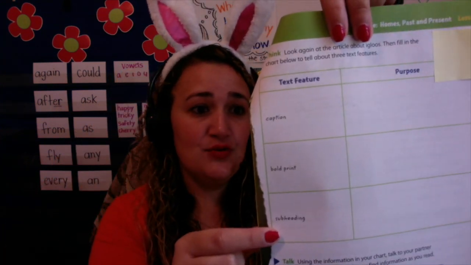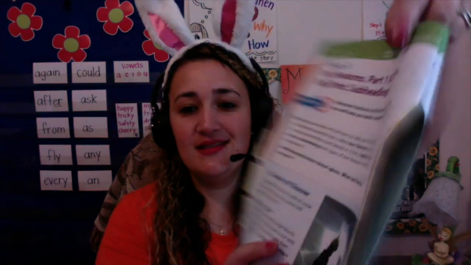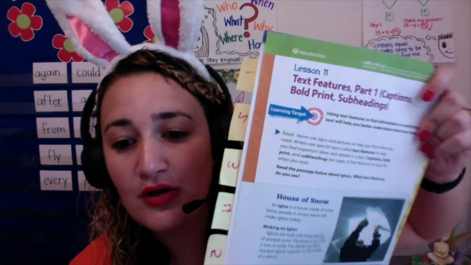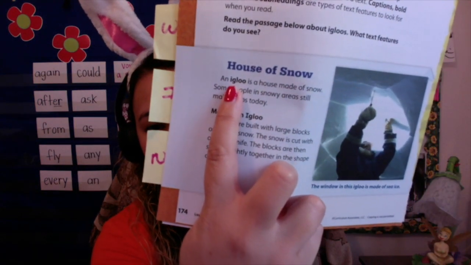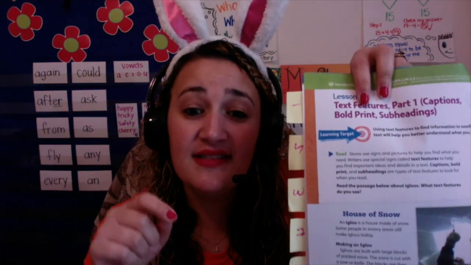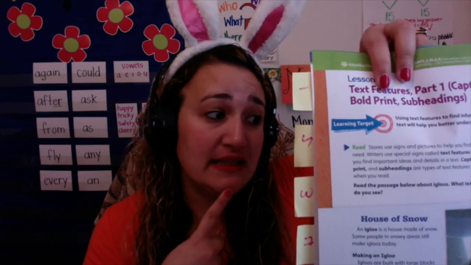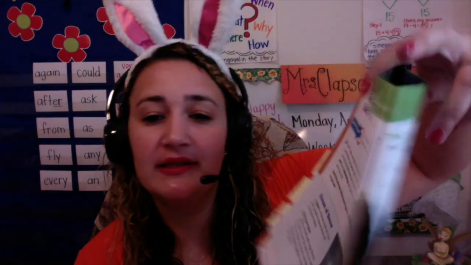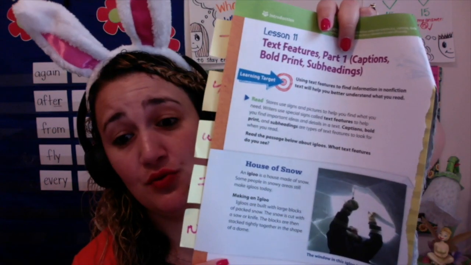If you do not remember, we're going to be going over this in our Zoom meeting. But if you see this word right here, igloo, do you see how it's dark? That's called a bold print or a bold word. And the purpose of that is to show important information and teach you new words.